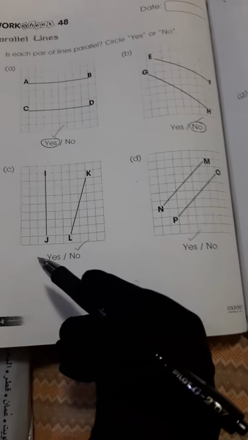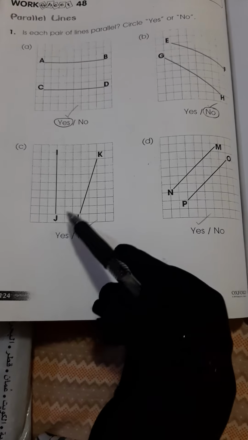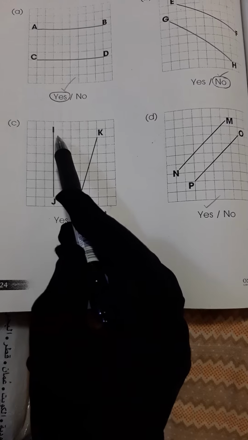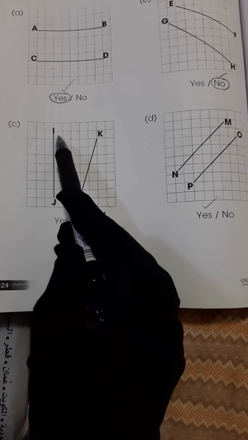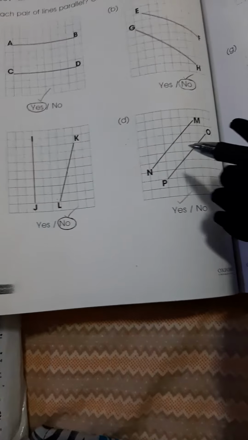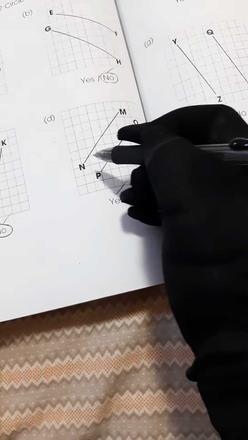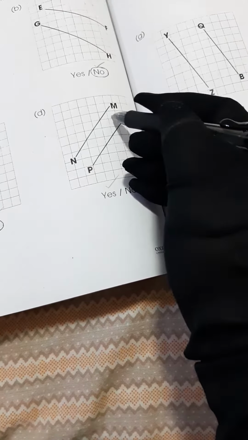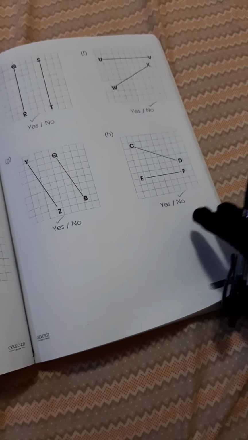Now let's see the next question. Here also count the boxes from the first point, 1, 2, 3. Now the second point has how many square boxes? 1, 2, 3, 4, 5. So it is not parallel. Now circle no. Now see here. Here the boxes are 1, 2. Here also 1, 2. So they are parallel. Okay. Similarly, you can check for the next page.